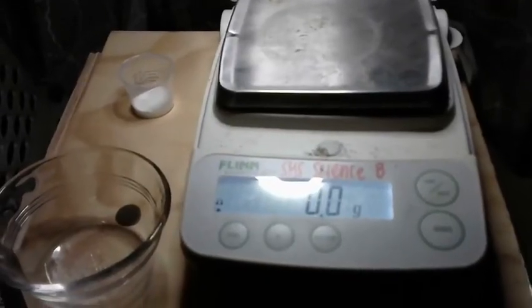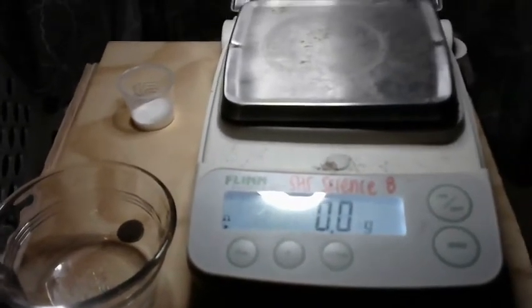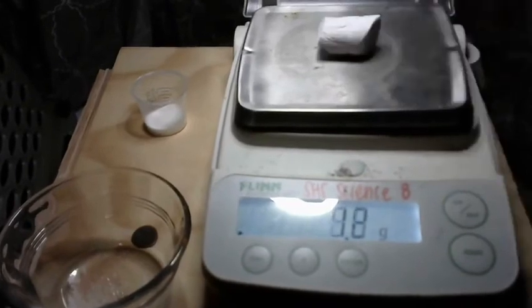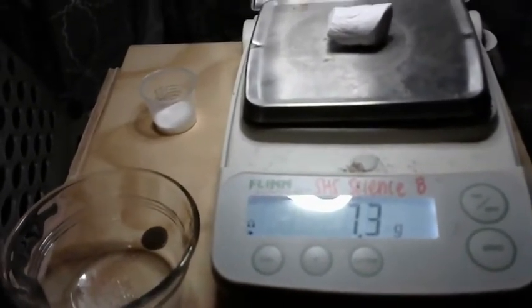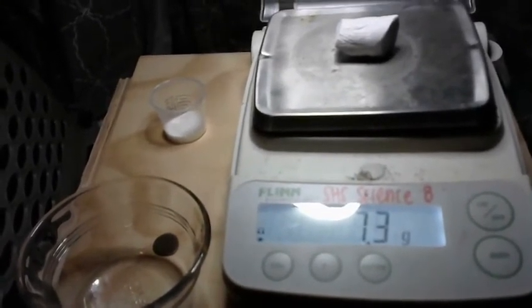So now I'm back after writing my name. And remember, I had my starting mass of calcium carbonate. So I'm going to figure out what my new mass is, after I've written my name. After writing my name, I am at 7.3 grams.